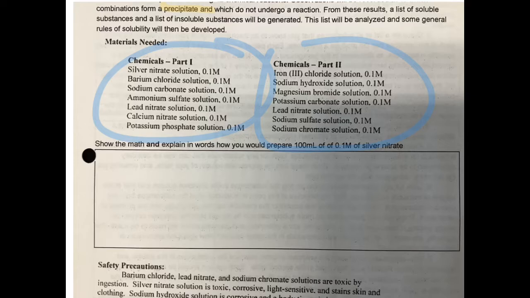So before we jump into the lab, I want to review solutions a little bit and what molarity is. What we want to do here on this pre-lab question is show the math and explain in words how we could prepare 100 milliliters of a 0.1 molar solution of silver nitrate. Pretty much I want you to explain how these solutions were made. So the goal here is we want a 0.1 molar solution. If we recall, 0.1 molarity is moles over liters.